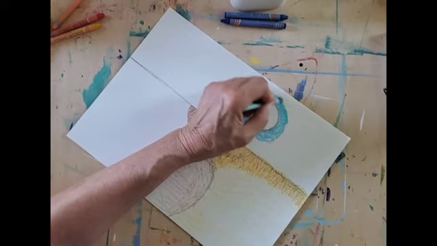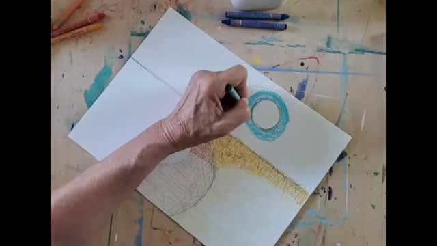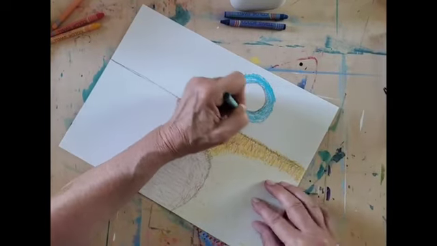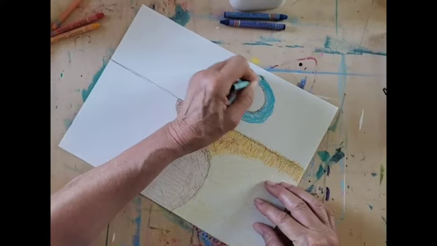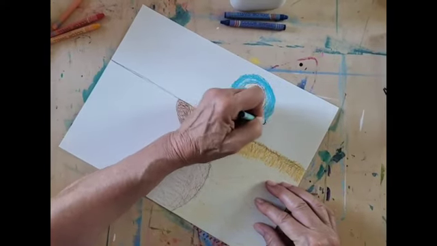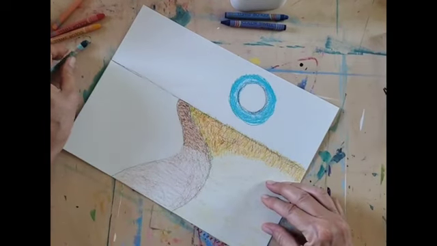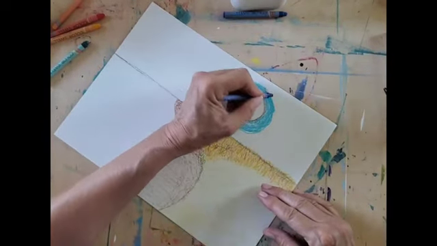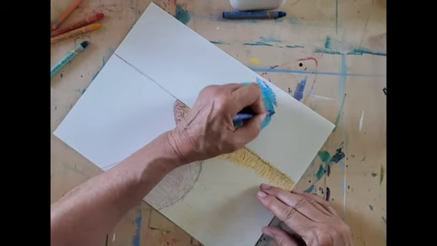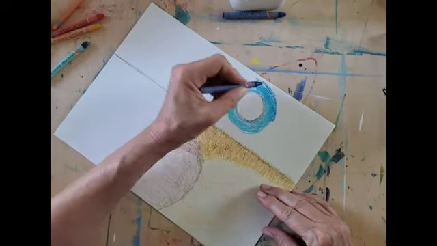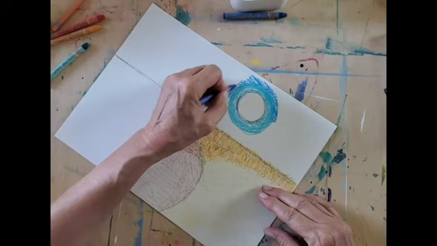And then we're going to blend in a little darker color here, so we're working from light to dark. And then we're going to start with blending in the dark.